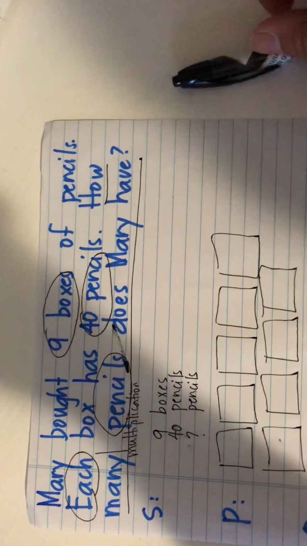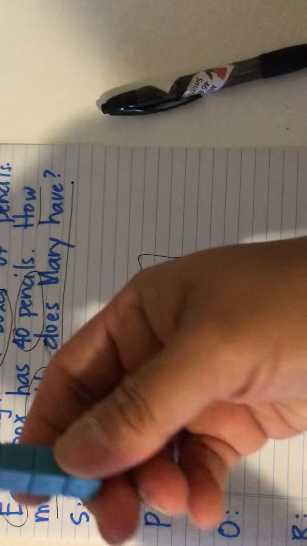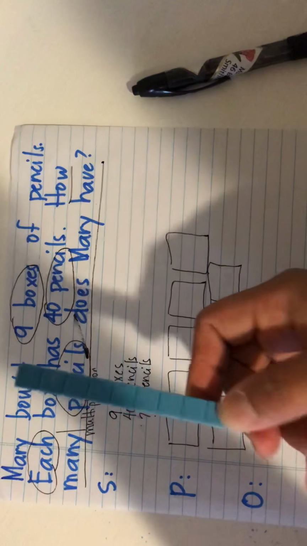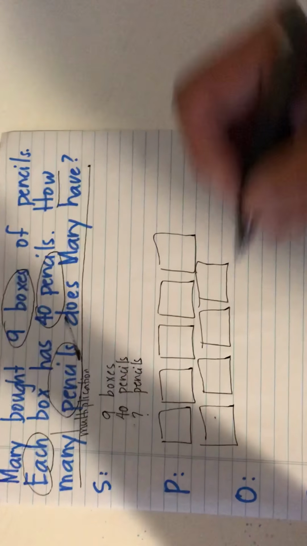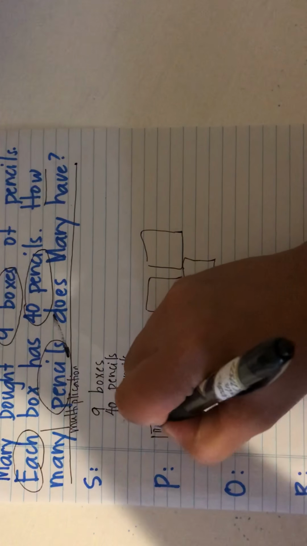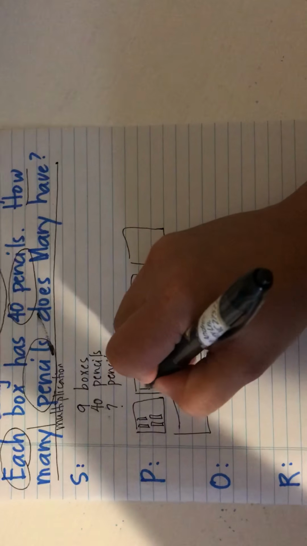Now I'm not going to draw sticks because if I draw sticks that would mean 1, right? So I'm going to draw something that looks like this because this is going to remind me that I'm gonna be counting by tens. Okay, so I'm gonna draw 4 of that in each box. So that's 10, 20, 30, 40.